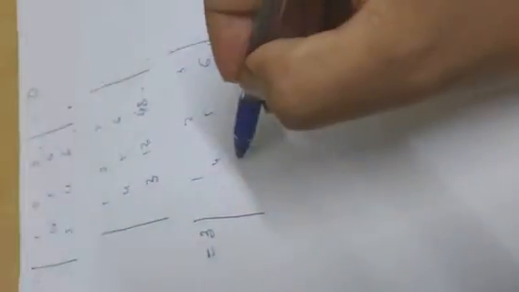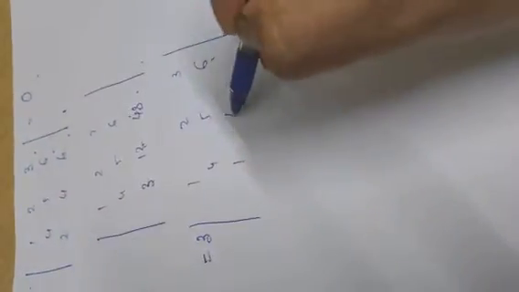Now this row is multiple of 3. Since this row is multiple of 3, the whole determinant becomes a multiple of 3. Means 1, 3, 4 threes are 12, 3, 16, 3 sixteens are 48. Means if a row or a column is a multiple of some number, then the whole determinant will be a multiple of that number.